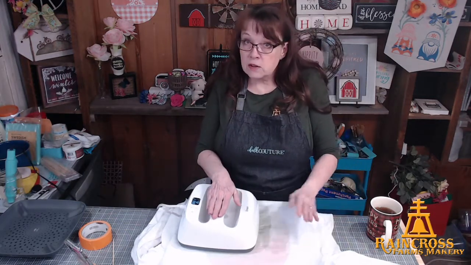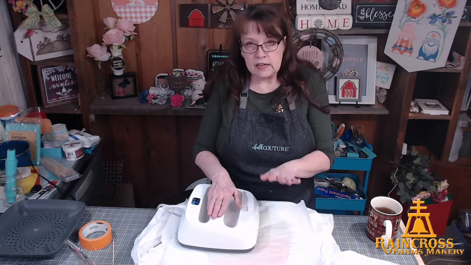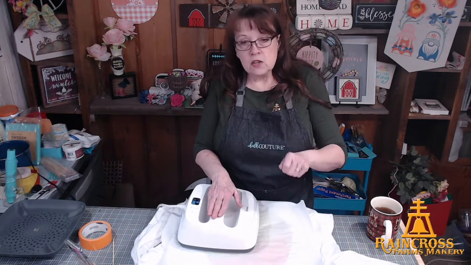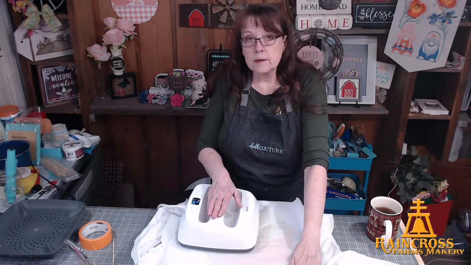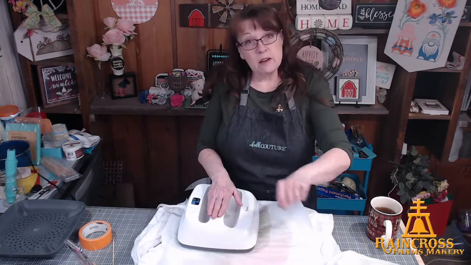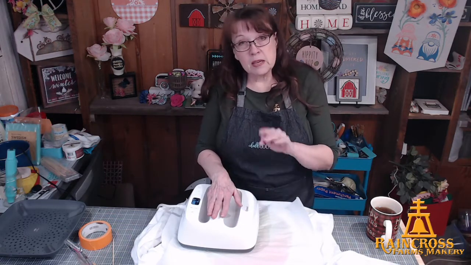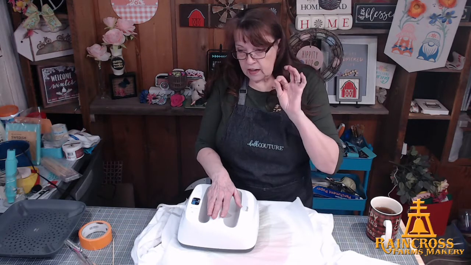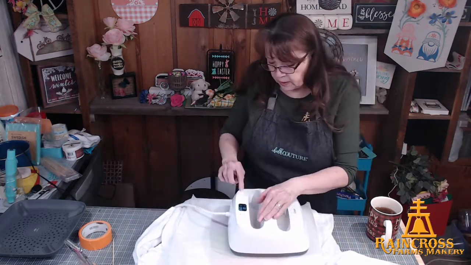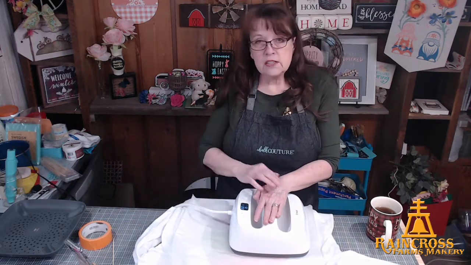Now, if you just have a household iron, you'll set it on medium-high heat, not high, not screaming hot. No steam, no water, and you will use the parchment paper, but you'll keep that iron moving for about 4 minutes all across the surface. You keep it moving because household irons are generally built for steam, and so they have the steam holes in the bottom.